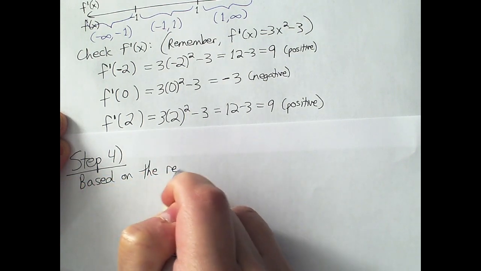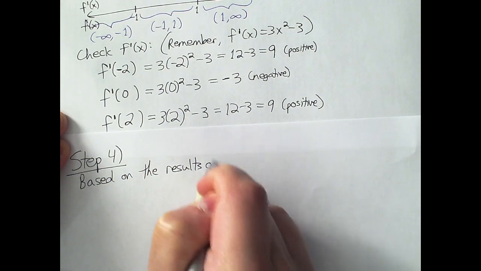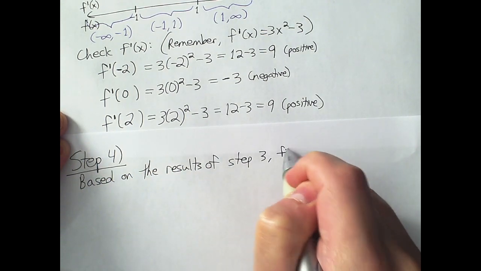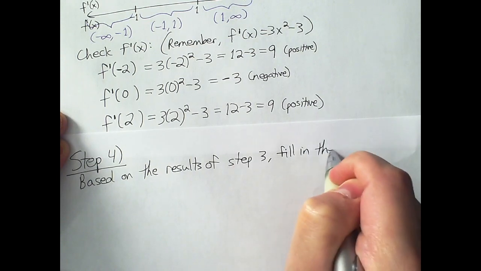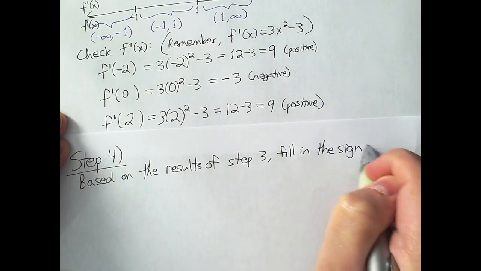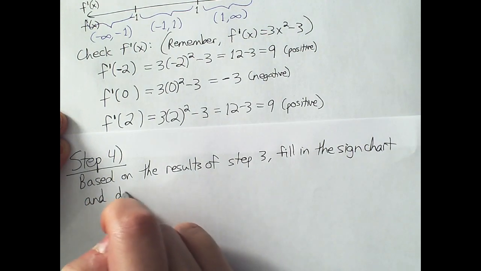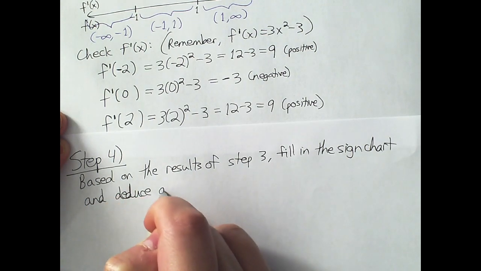based on the results of step 3, fill in the sign chart. I have to show you how we do that. And deduce answers.